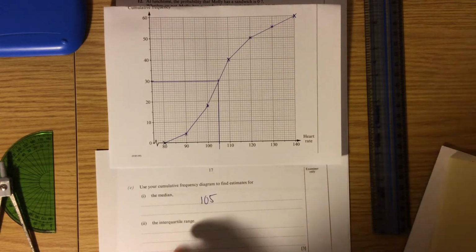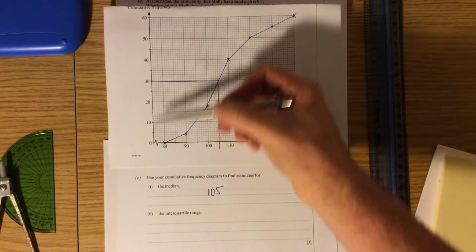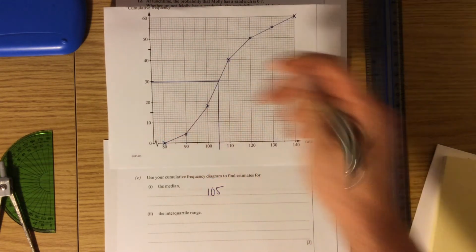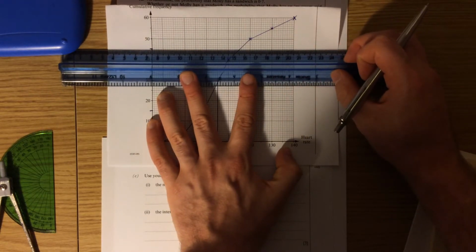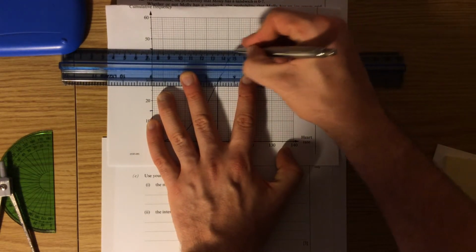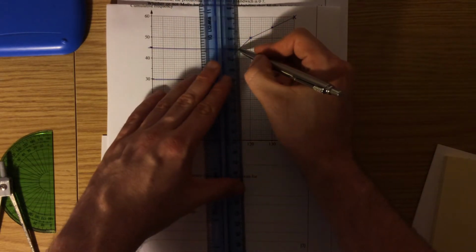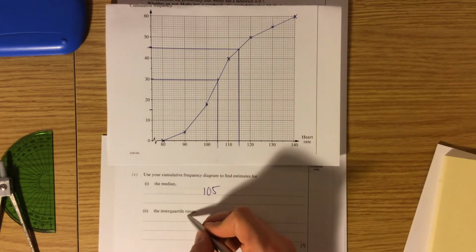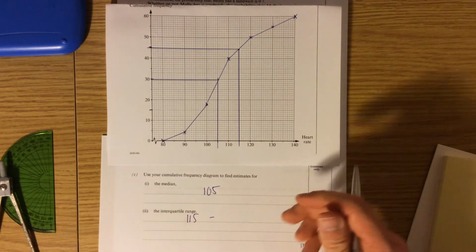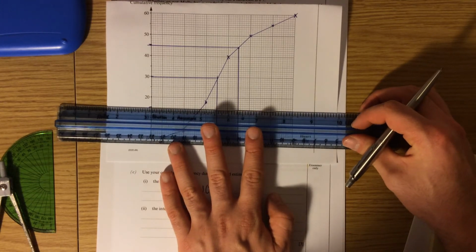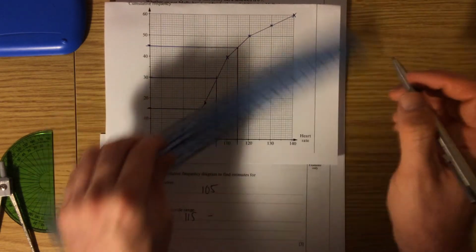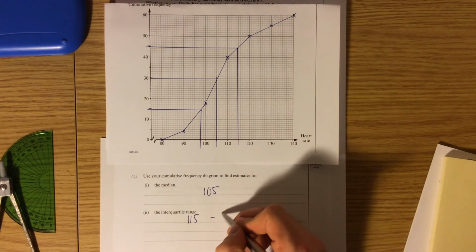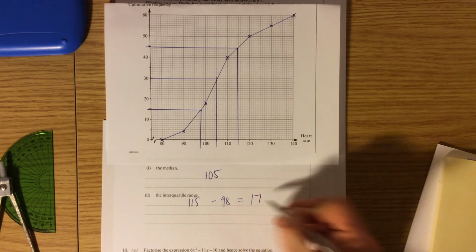To do what's called the interquartile range, we look at 3/4 of the way up the data. So out of 60, that will be 45. And we look at 1/4 of the way up, which will be 15. And then we take the value at 3/4 of the way up, which is 115. And we subtract from it the value 1/4 of the way through the data, which is 98, and we find that the interquartile range is 17.